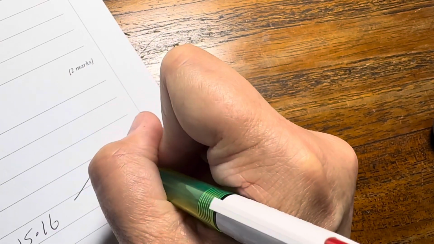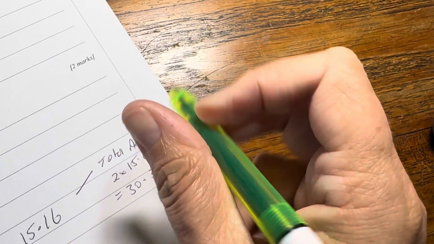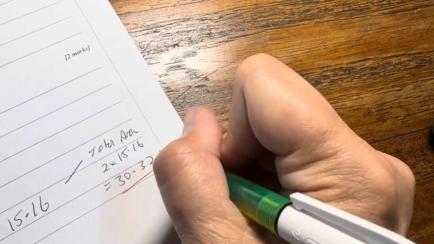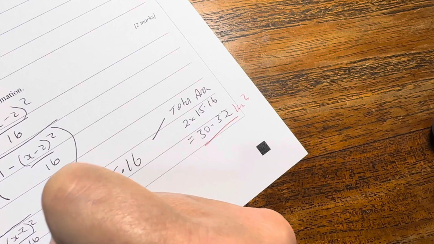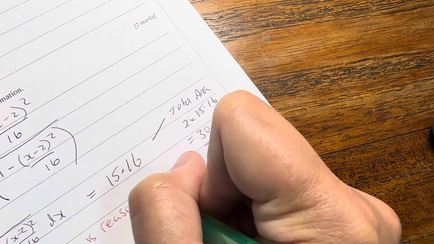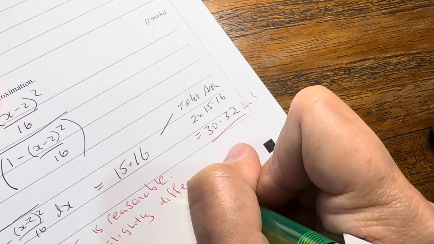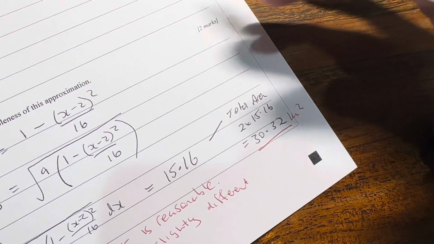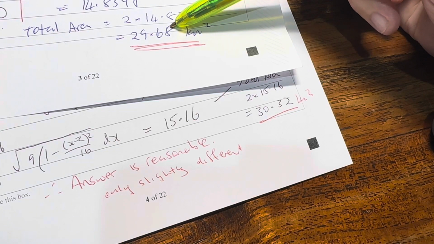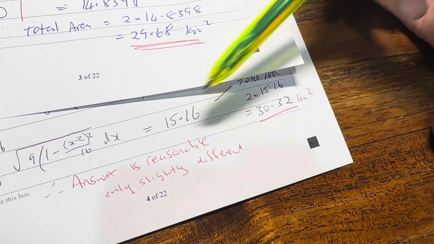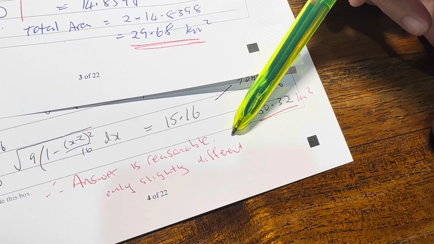So then you'd say, okay, total area is 2 times 15.16, which gives me 30.32 kilometres squared. So we'd say that therefore the answer is reasonable, because there's only a slight difference. We had 29.68 by doing Simpson's rule, so it's an approximation. Using an integral, we end up with 30.32. So only a slight difference, therefore we could say our answer is reasonable, and that's question 11.